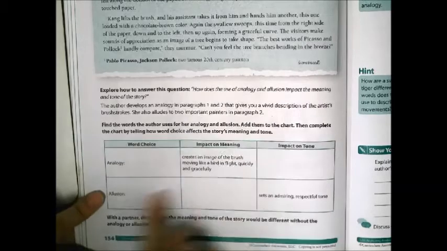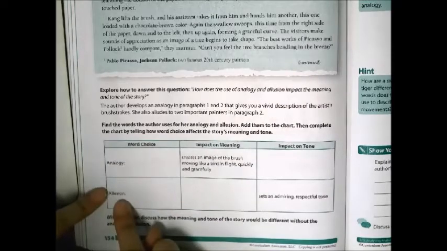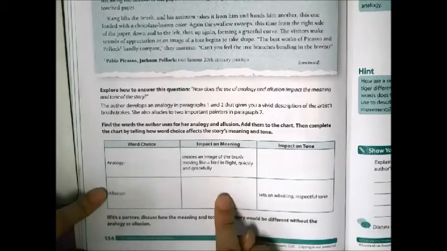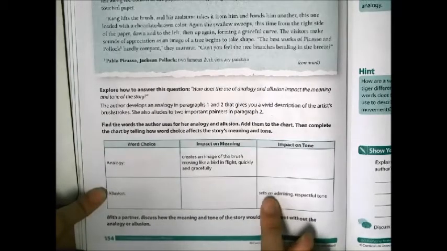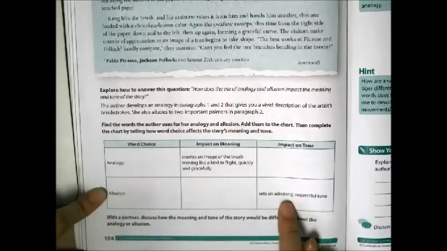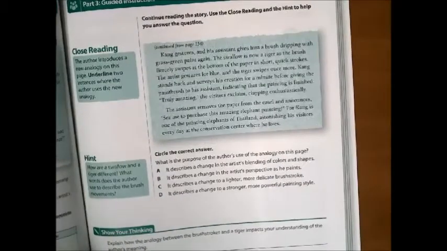Now let's go to the allusion. The allusion that we said was that the best works of Picasso and Pollock hardly compare at the end, the last sentence. The impact of the meaning is that the artist paints as well as the 20th century painters. And the impact on the tone is that it's setting in a tone of admiration and respect. Now let's move on to the next page.